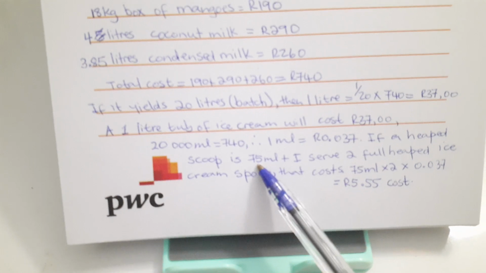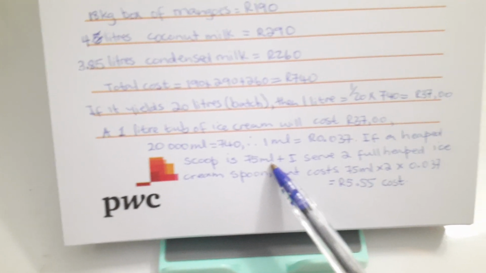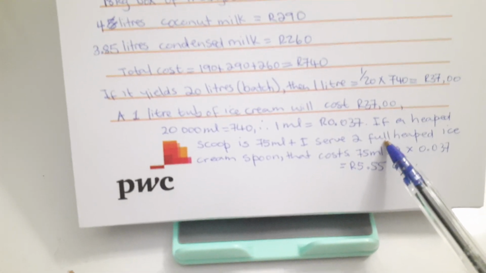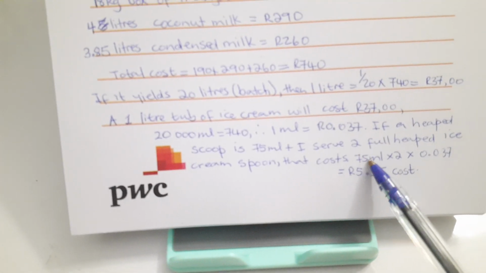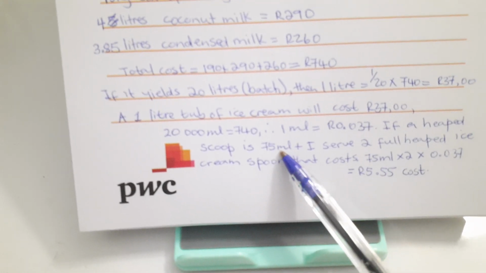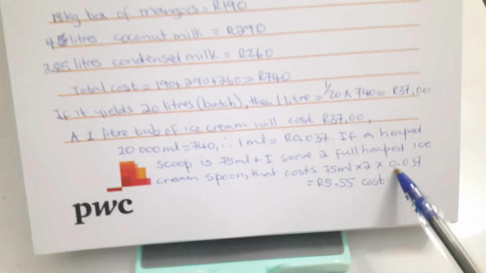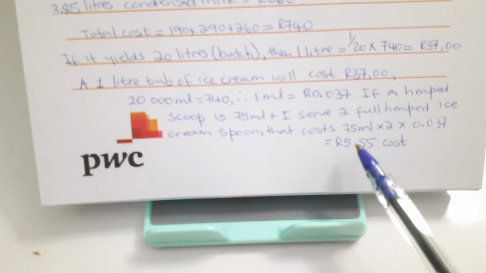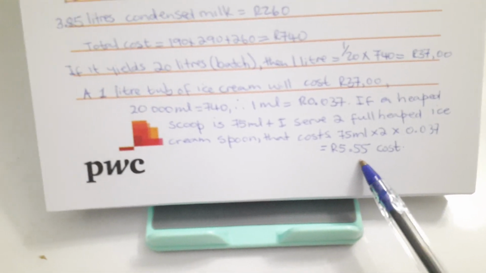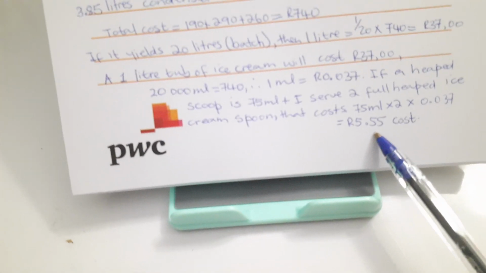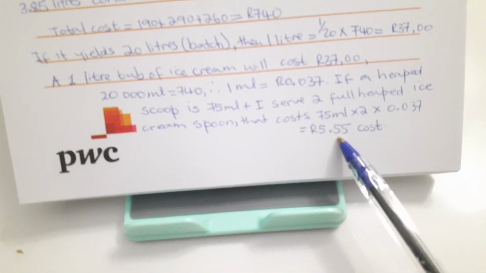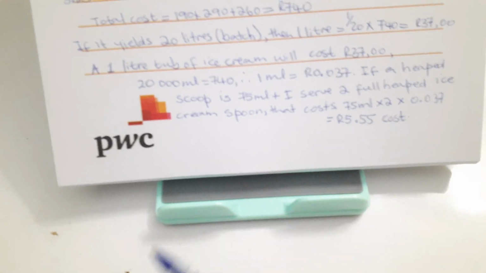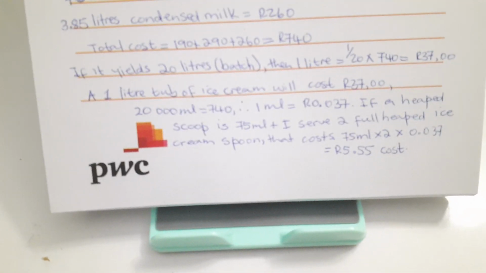If a scoop of ice cream is 75 mils and it's heaped, and I want to serve 2 full heaped spoons, then the cost will be 75 mils per spoon times 2 spoons multiplied by 0.037, the cost per milliliter, and it will be 5 rand 55 cents. The cone or small cup of ice cream will cost me 5 rand 55 cents without the cost of the tub itself. That is how you calculate it.